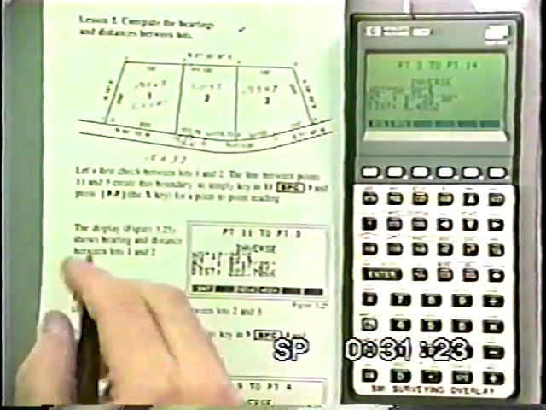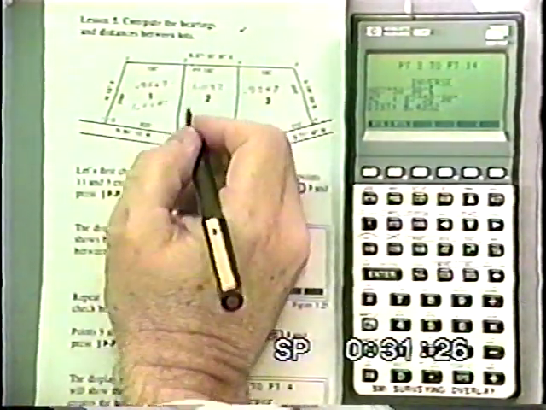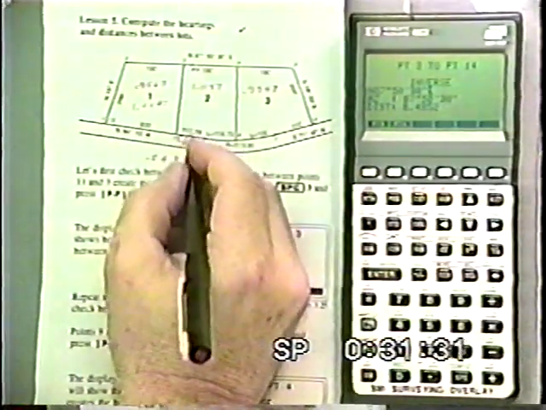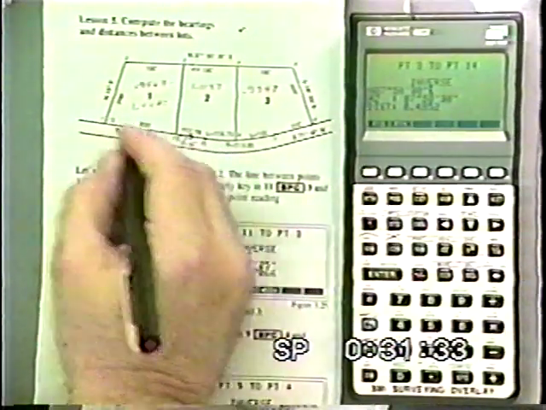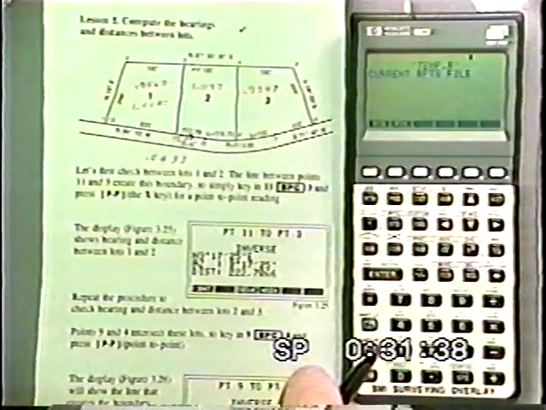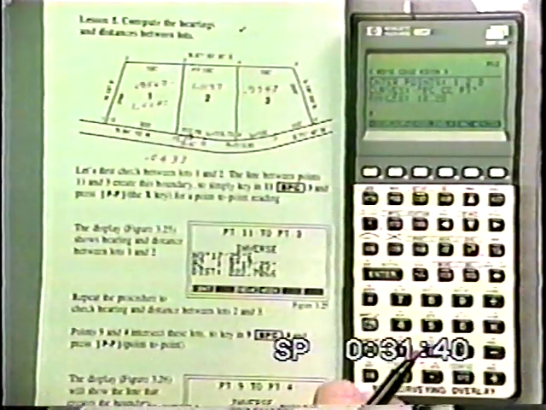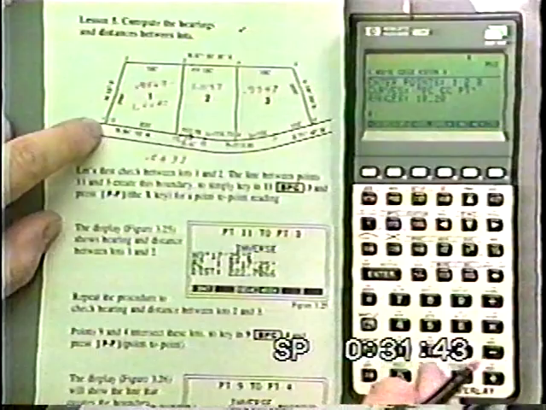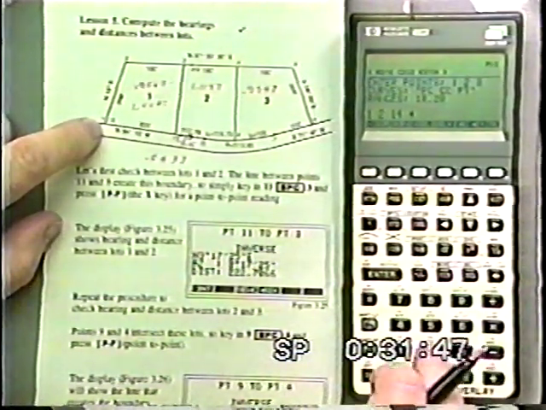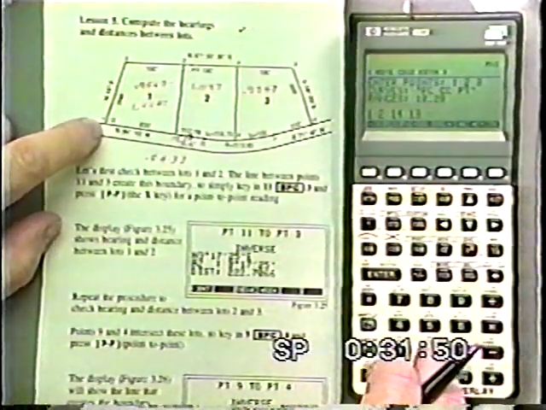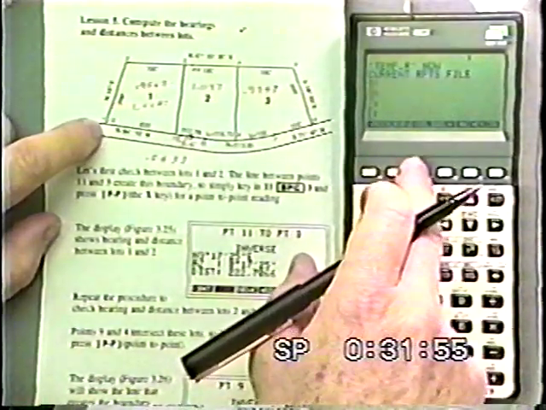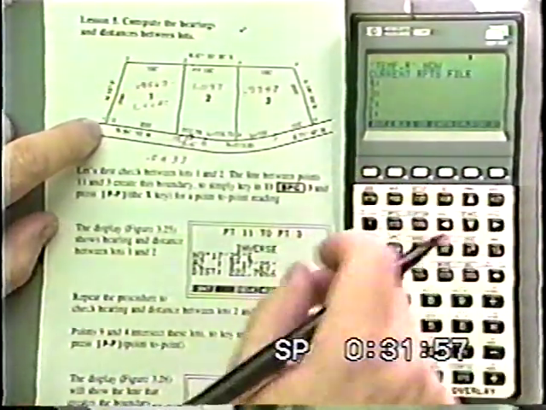8 feet, yeah. So now we have a new boundary, 1, 2, 14, 13, and 11. Let's check it just to see if it's right. We press random points on 1 space 2 space 14 space 13 space 1 space 1, enter, random point traverse.